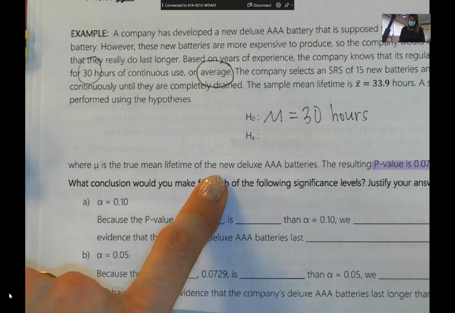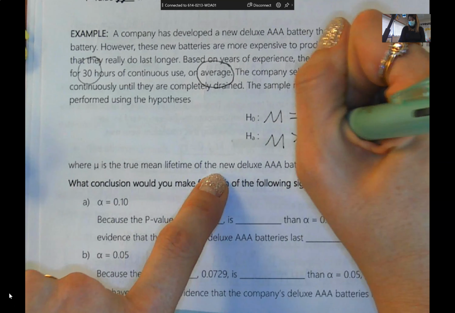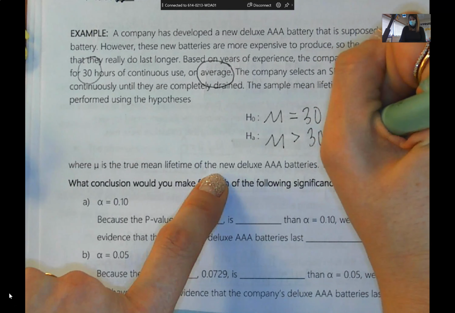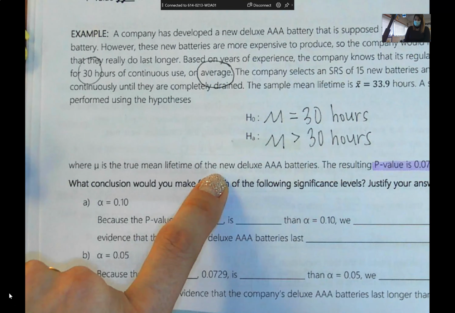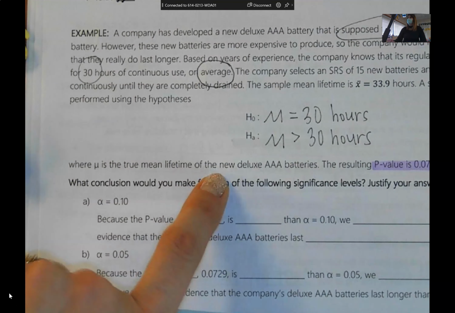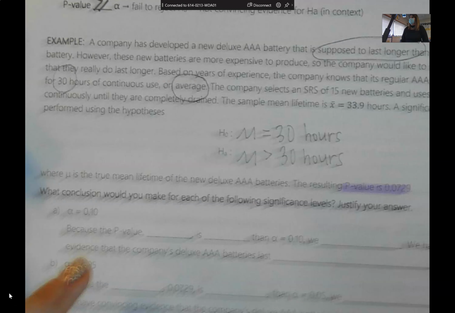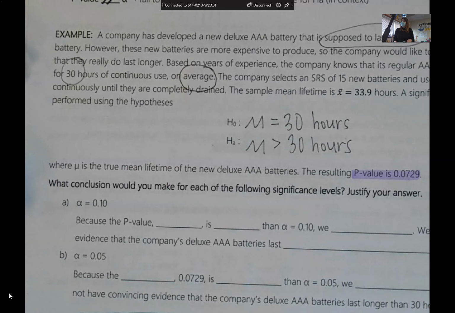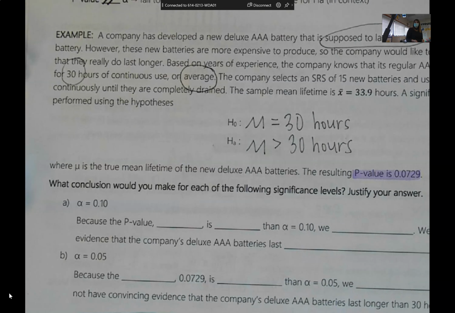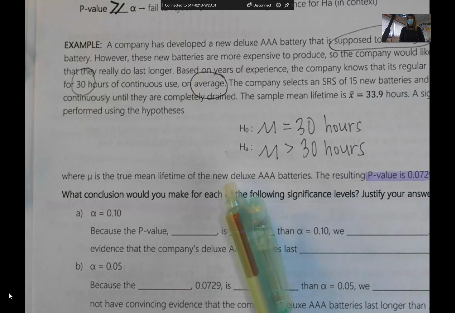We're hoping that these batteries last more than 30 hours. So, supposed to last longer. So we're testing a null of 30 against an alternative that it's greater than 30. Then they define that mu is the true mean lifetime of the new batteries.